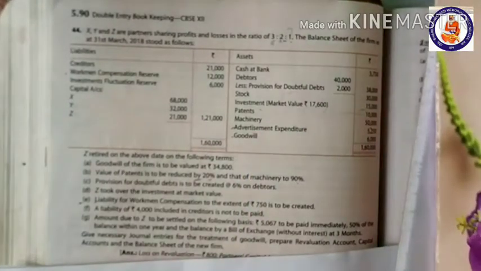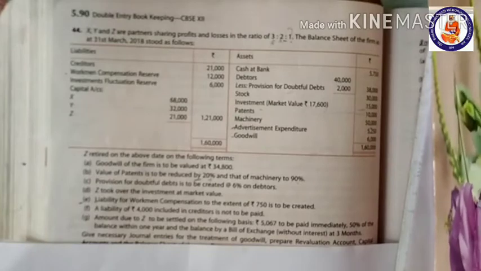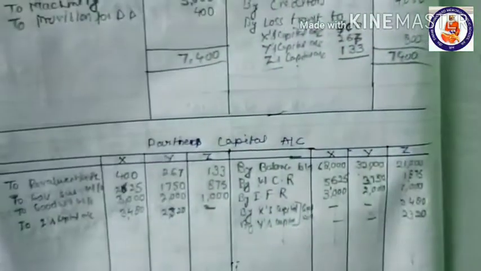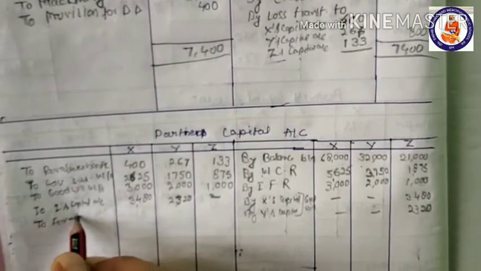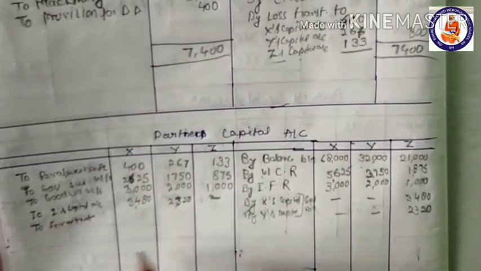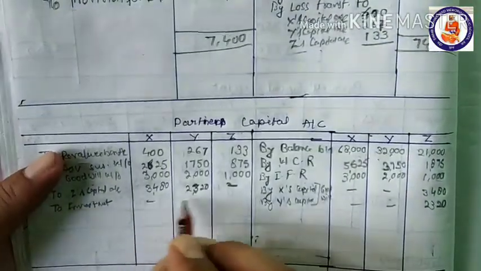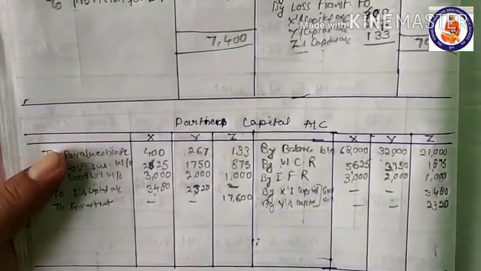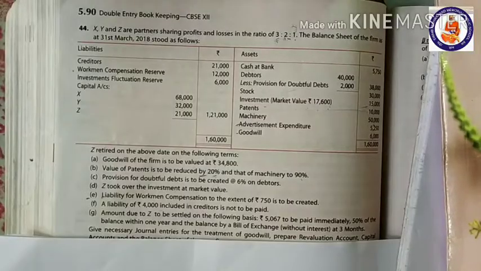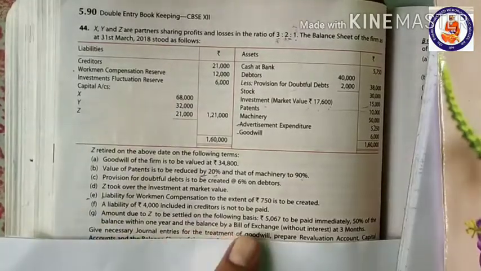So Z's account will be debited to investment, Z 17,600.